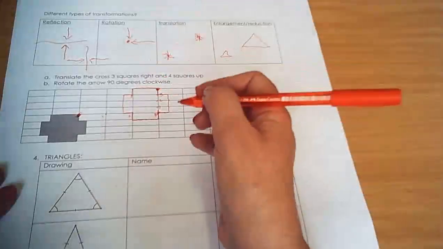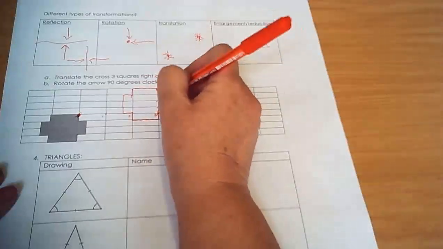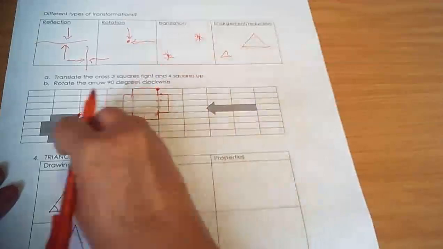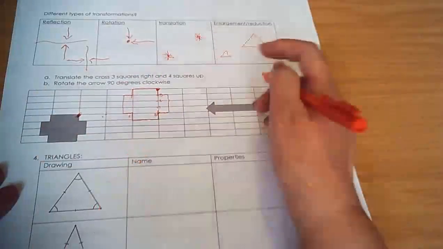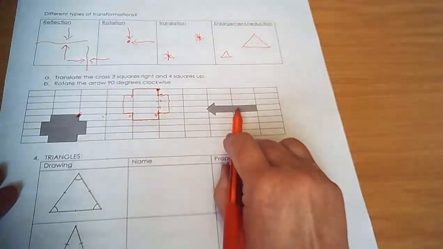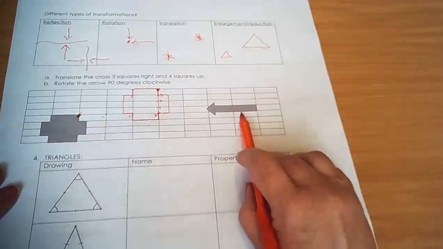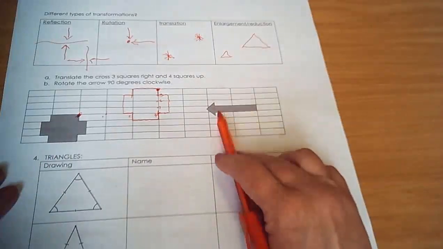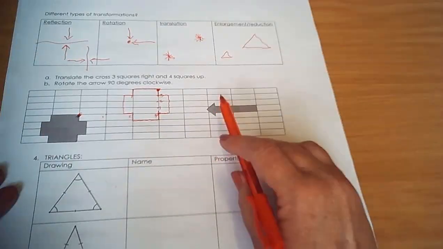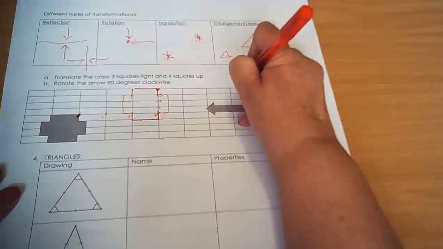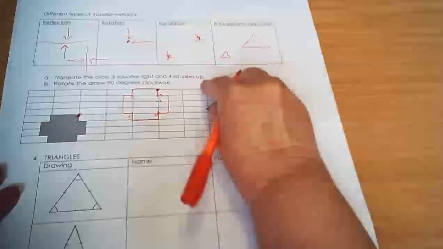Okay, what I meant was, copy it, identical. So it must look exactly the same when I translate. Now, if you look at this one, rotate the arrow 90 degrees clockwise. Clock always moves this way, like this.